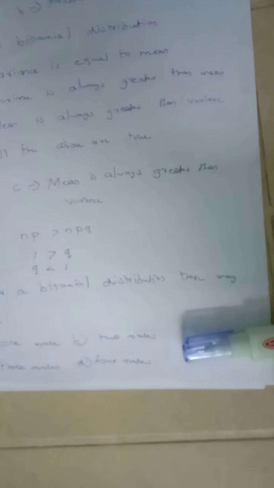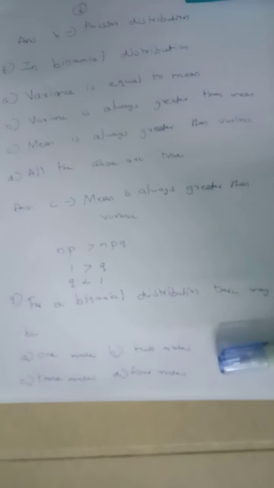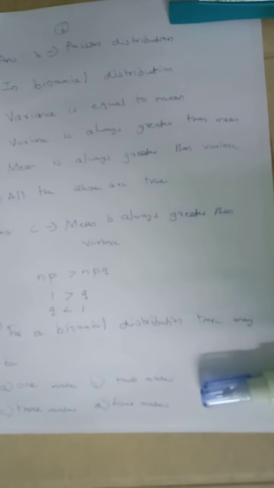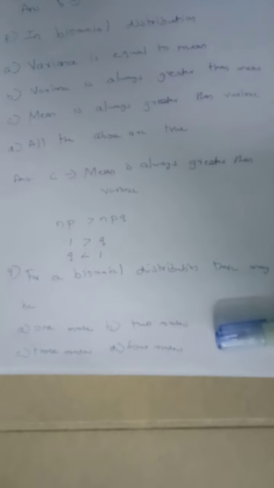In the other options, if you write variance is equal to mean, Q will be equal to 1. Probability of failure cannot be equal to 1. The correct answer is mean is always greater than variance. If you take variance is always greater than mean, Q will be greater than 1. So it is not possible. So the correct option is mean is always greater than variance.